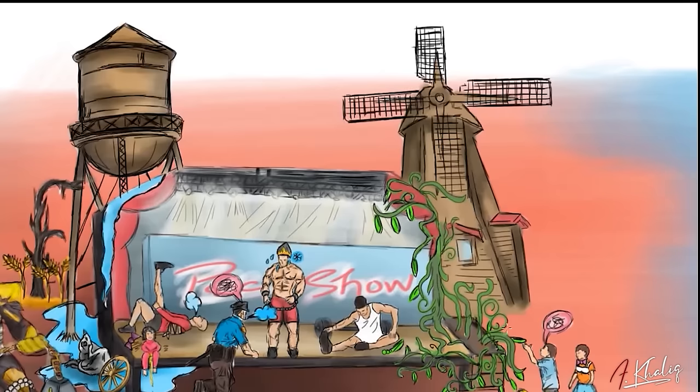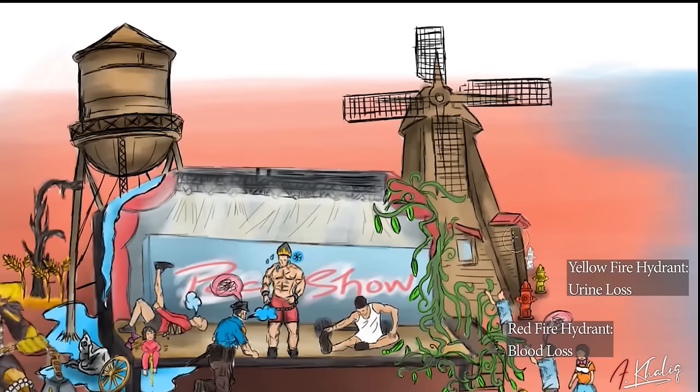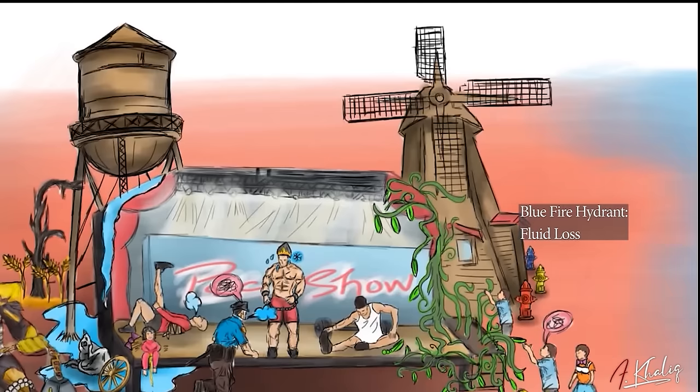Okay, so the first symptom we're going to see with syncope is just palpitation. So we draw here a palpitating kid. Next up, with this syncope windmill, we're going to draw three different fire hydrants. The blue one, the yellow one, and the red one. Now the red one is for blood loss, the yellow one is for urine loss, and the blue one is just for fluid loss. Now, if there's excessive blood loss or fluid loss, this can cause postural hypotension and can precipitate syncope. While if there's syncope after micturition, this is called micturition syncope.